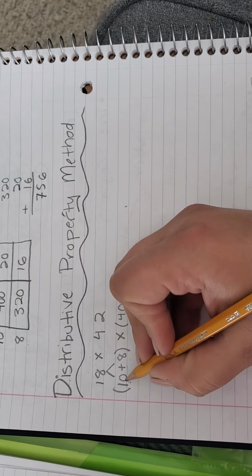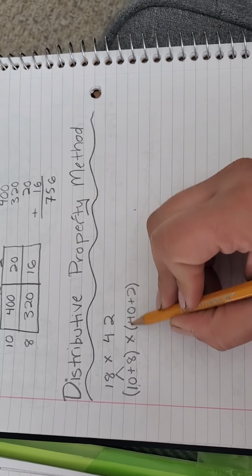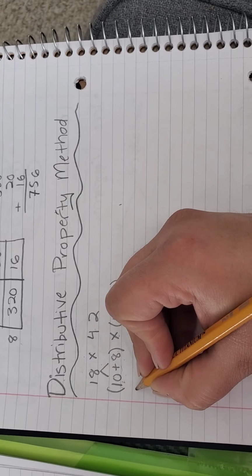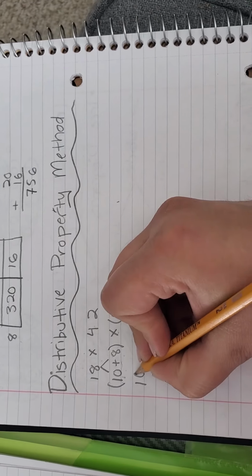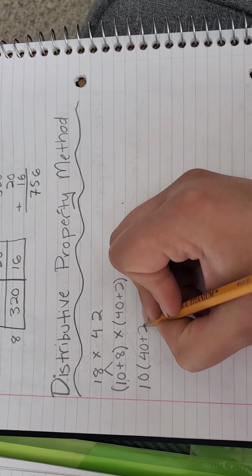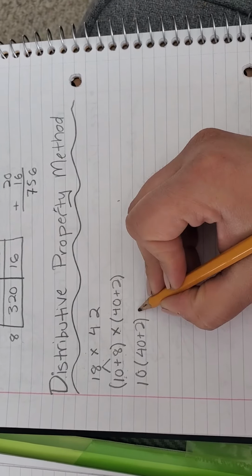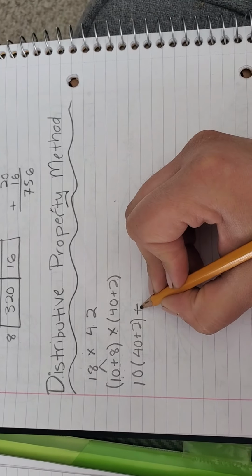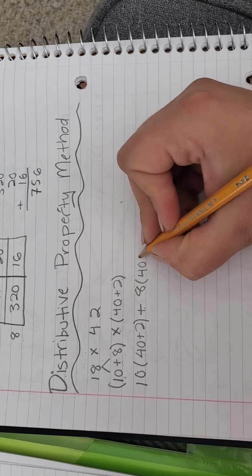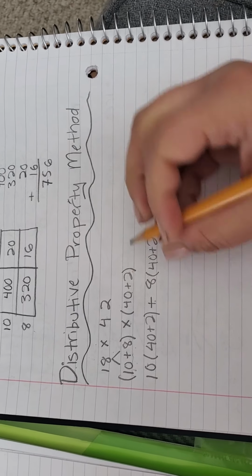What I mean by that is we can say that this 10 plus 8 times 40 plus 2 is actually this equation, 10 times 40 plus 2, and, or plus, I should say, 8 times 40 plus 2.